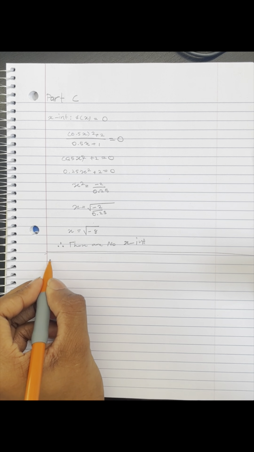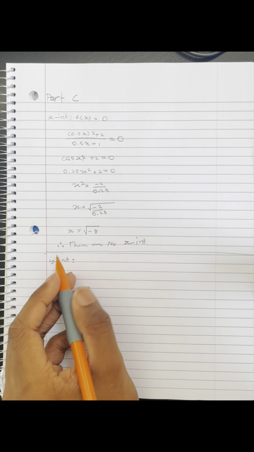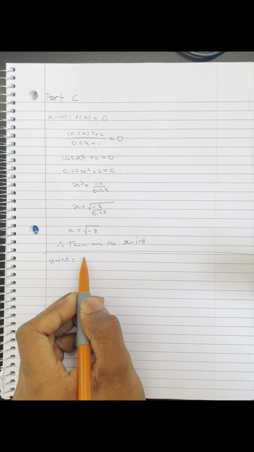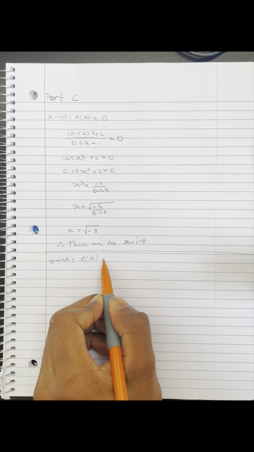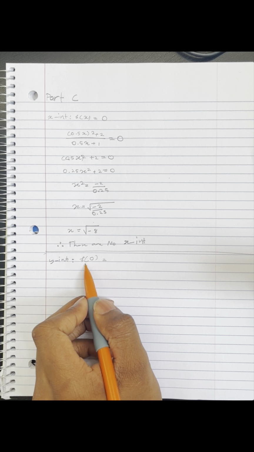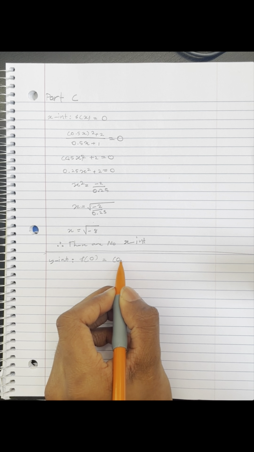Now, let's find the y-intercept. So, to find the y-intercept, we have to take f of 0, because at a y-intercept, x equals 0. So, let's substitute 0 to x.